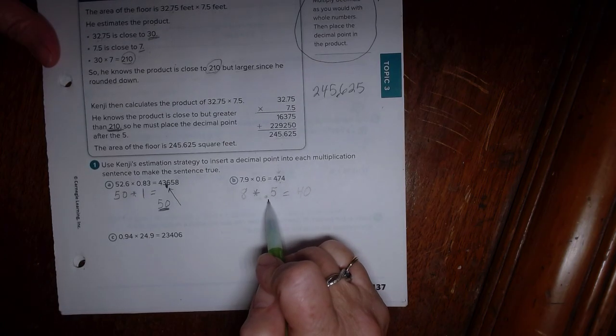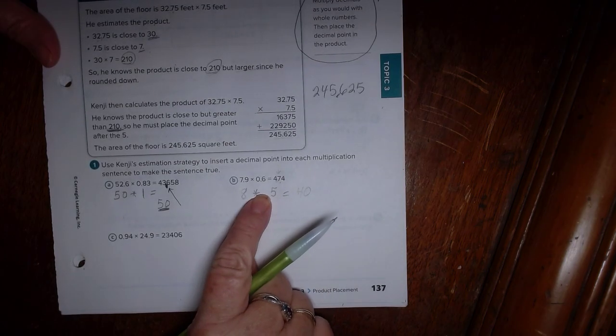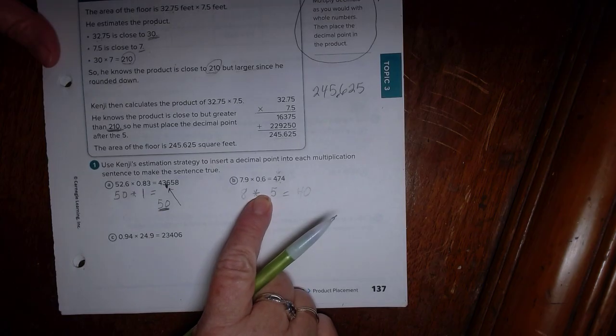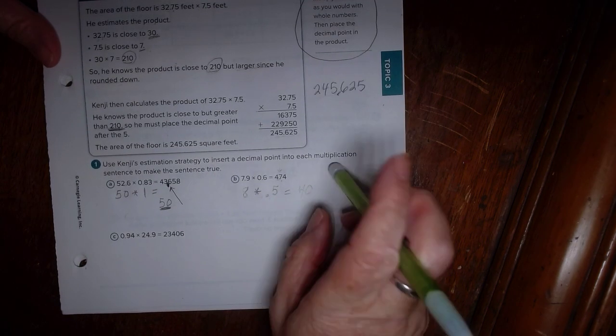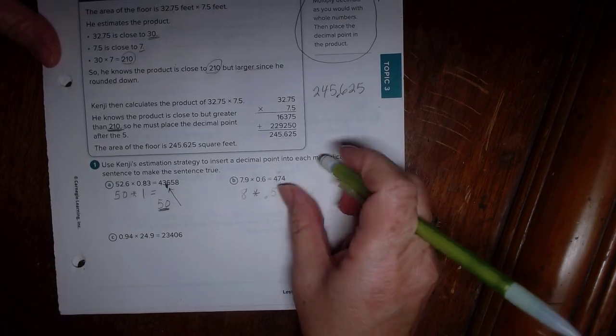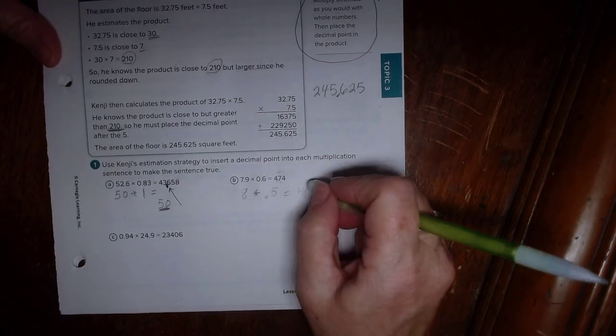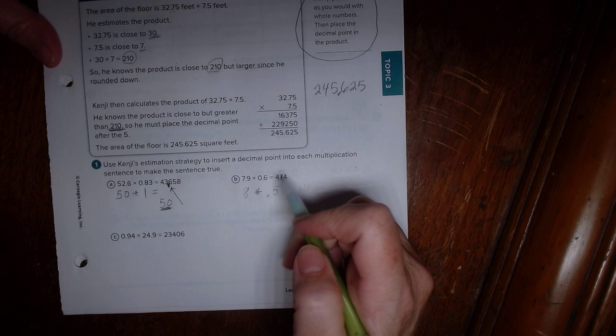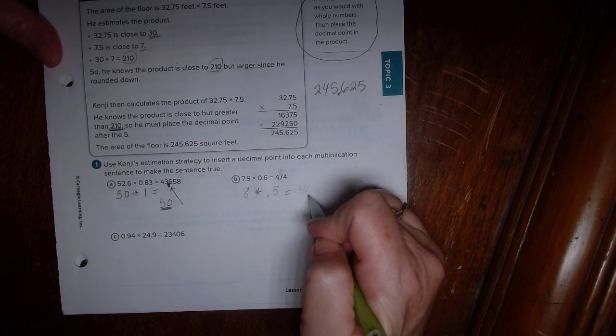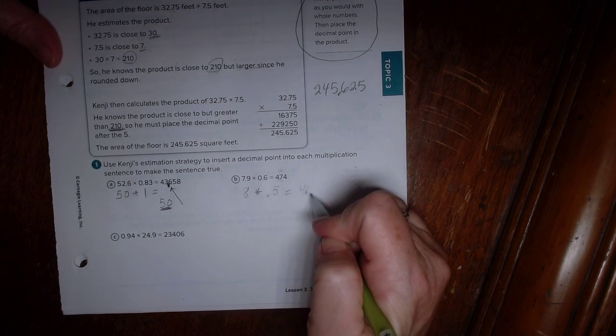But it's not just 8 times 5, right? It's 8 times 5/10. I'm sorry, it is not 40. 8 times 5 is 40, but it's not 8 times 5. Like I said, it's 8 times 5/10. So that is going to be a total of 4.